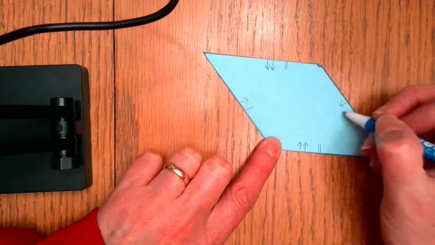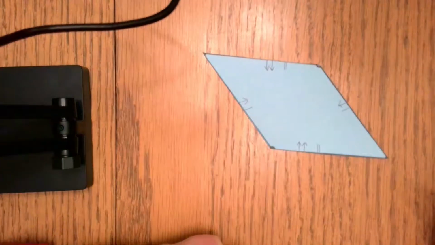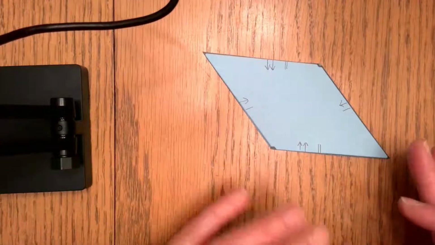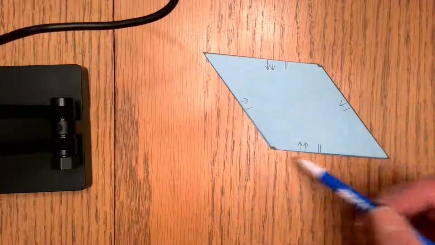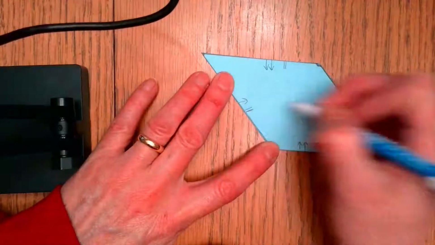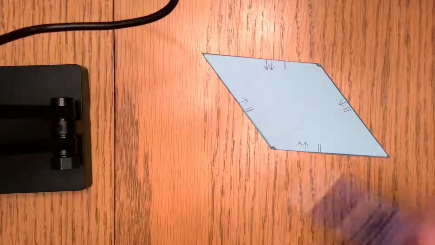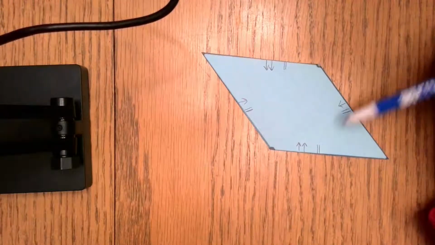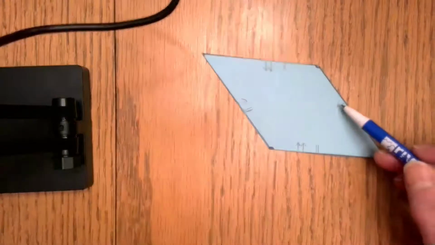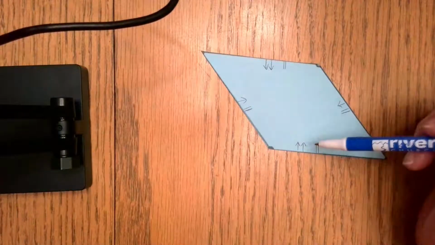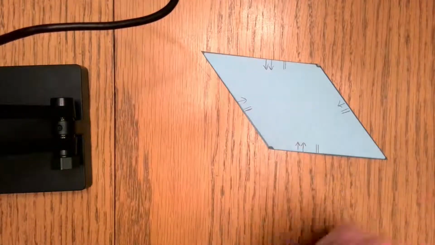Parallel, equal. But now, actually, I mistakenly labeled this because now all four sides are going to be equal. So I really should have double marks on every one of these because now all four sides are going to be equal to each other. Now, these two are not parallel. And these two are not parallel, so it's okay that I only put a single arrow here and double arrows here, but all four sides are equal.